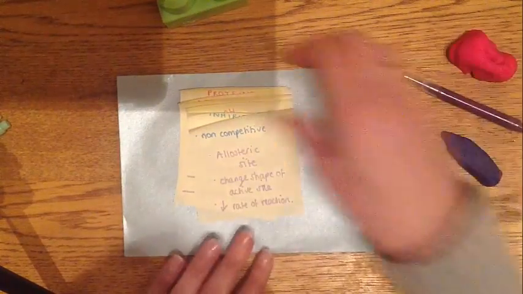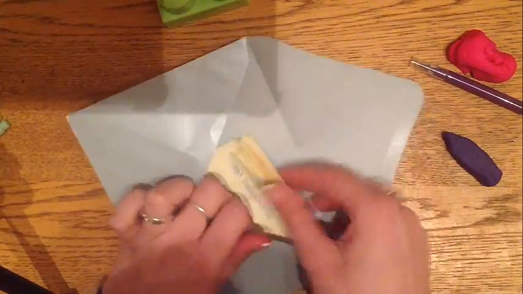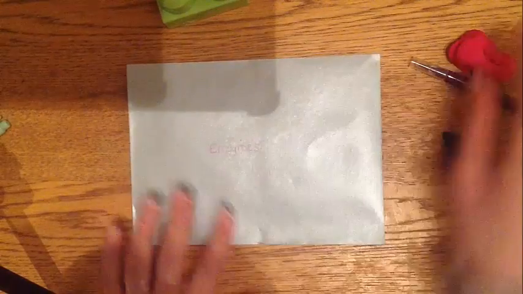Okay, so we've made some notes about enzymes, so I'm going to keep those and put them away for revision. Okay, that's there. And you're going to have a question and an answer for you to have a look at on enzymes on the internet.